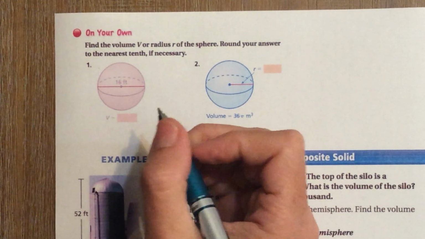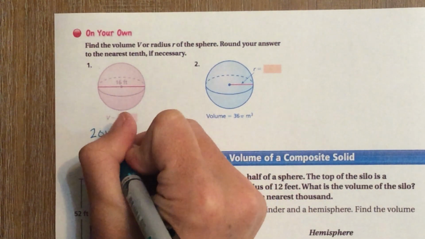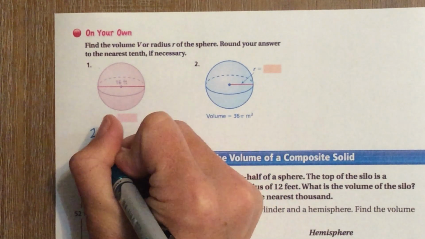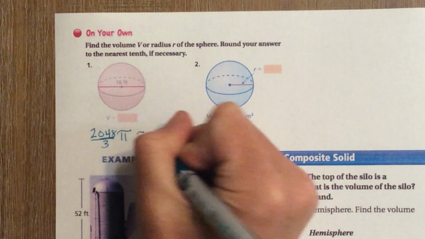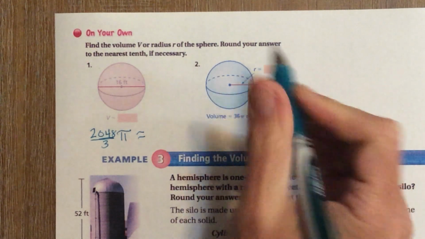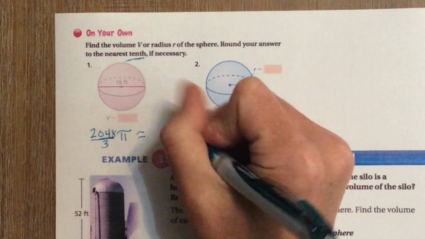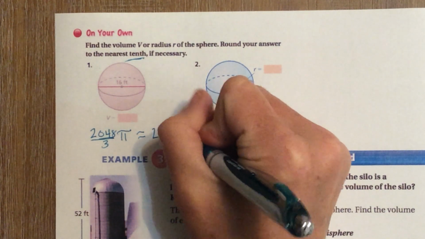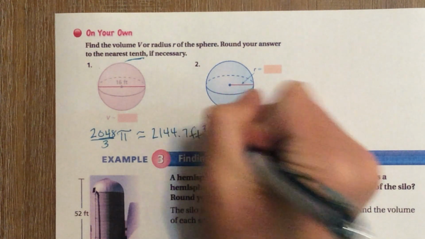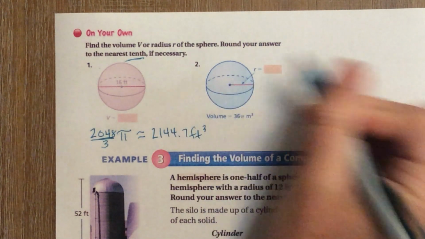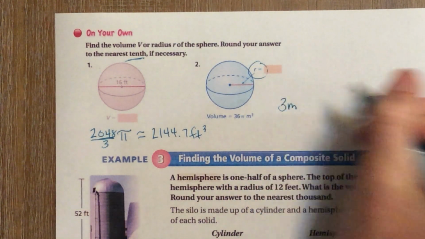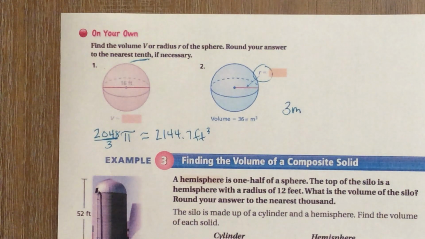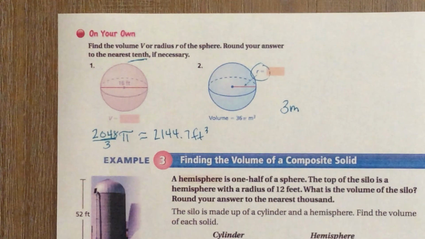Okay, the answer to number 1 is 2048 over 3 pi. That's in terms of pi, which is about equal to, and it says the nearest tenth up here, 2,144.7 feet cubed. And on number 2, they're asking you to solve for the radius again, and the radius was 3 meters. So hopefully you did okay on those two.